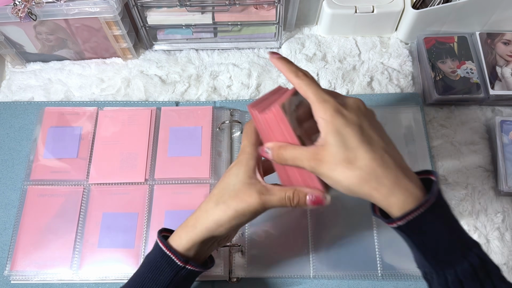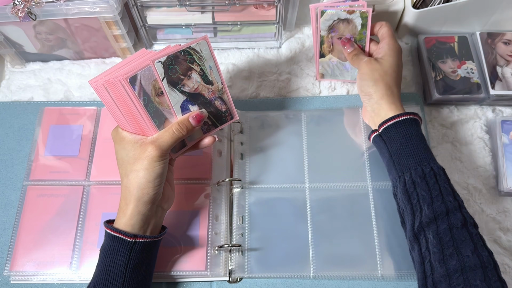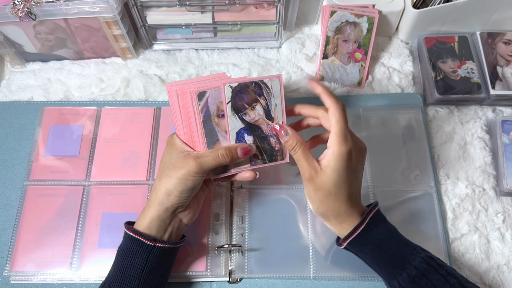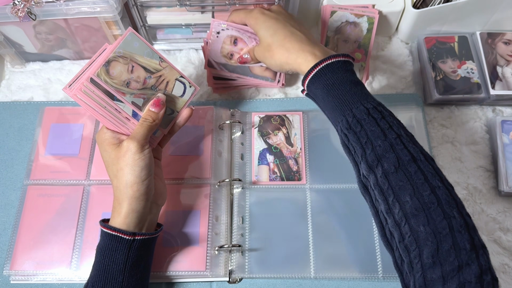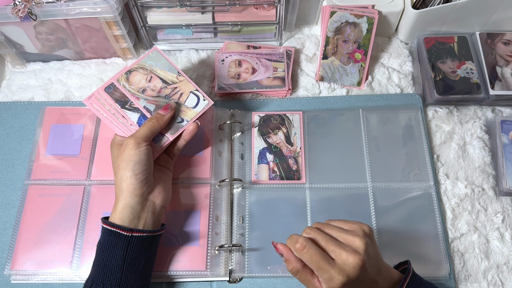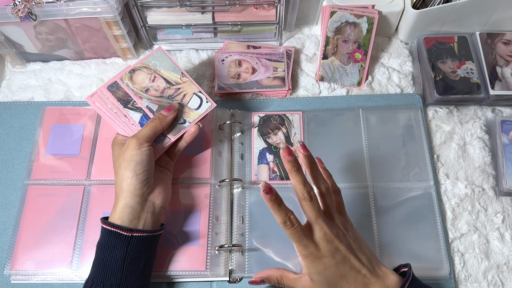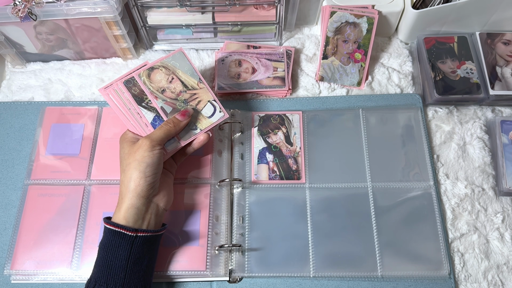So I have her volume 1, I want to say. These are pre-order benefits from Kakao Talk. This one is her volume 1 photo card, so I do have that one. Okay, so there is the volume 1, volume 2, volume 3. Then there is a balaclava version, which is the bear little hat that you saw them wear on their photo shoot and music video.